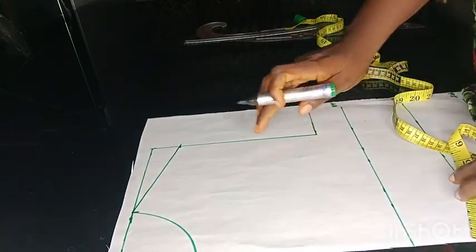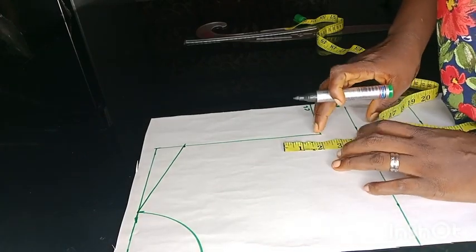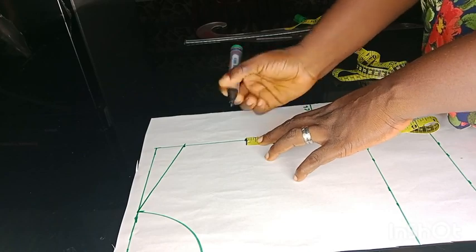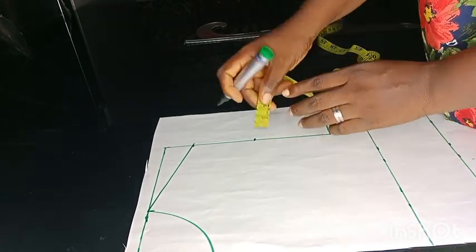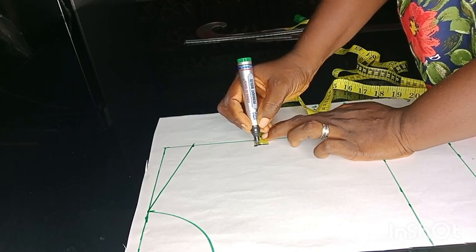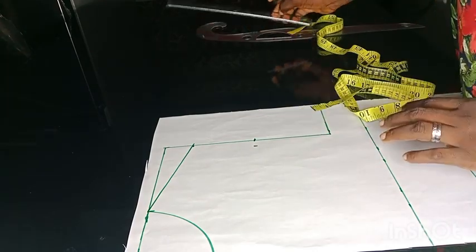To get my armhole midpoint from here, I will go up by 4 inches. And from the 4 inches, I will go in by 0.5 inches to get my armhole curve.